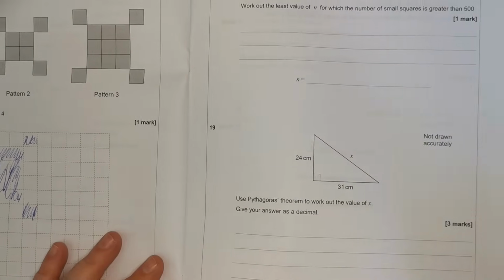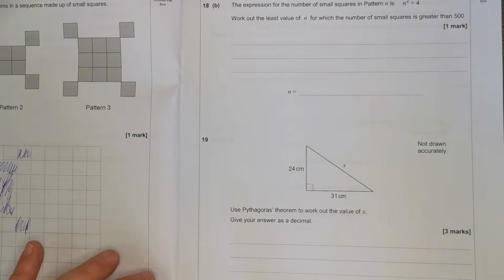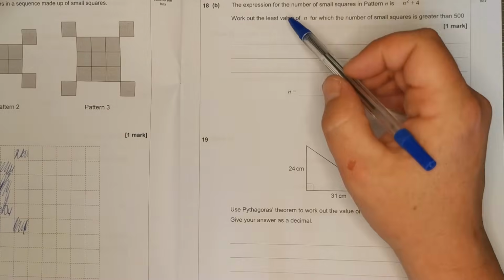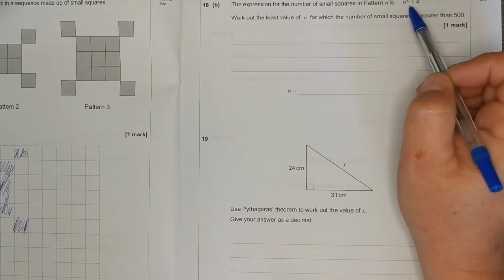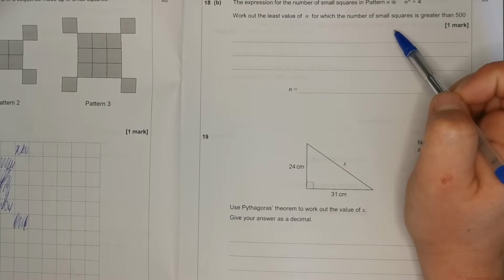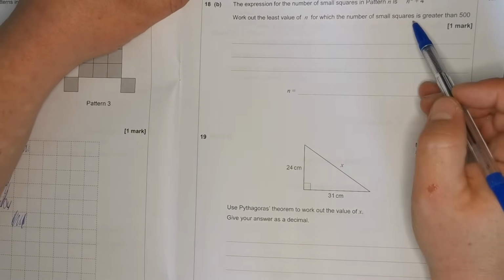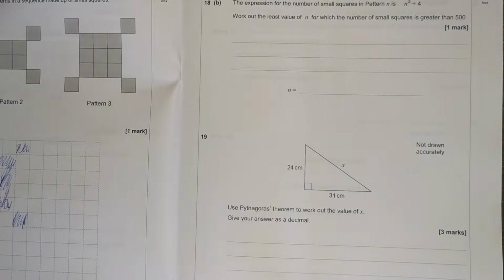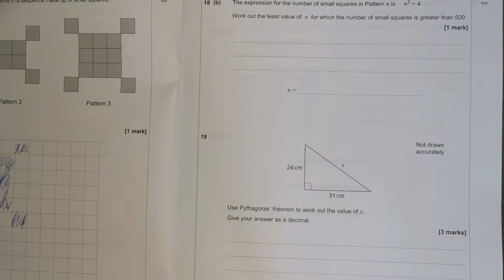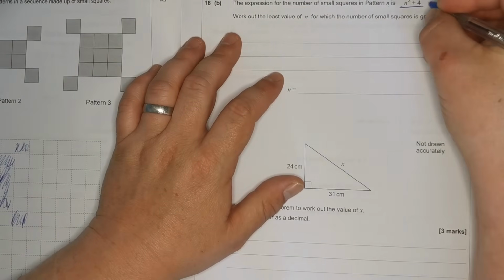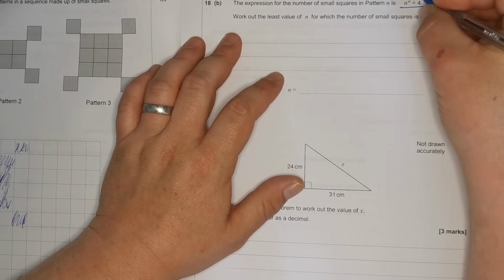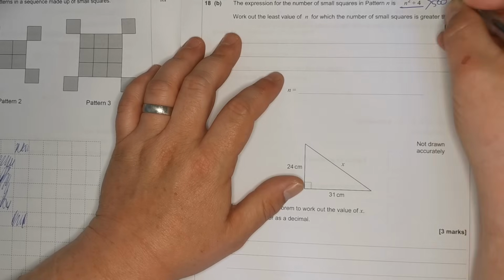The expression for the number of small squares in pattern n is n squared plus 4. Work out the least value of n for which the number of small squares is greater than 500. So really I want that to be greater than 500.